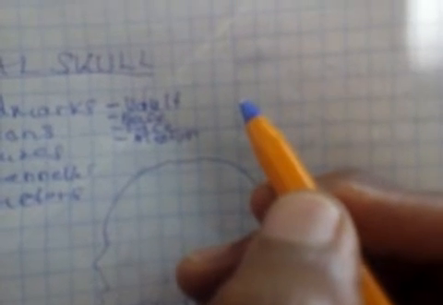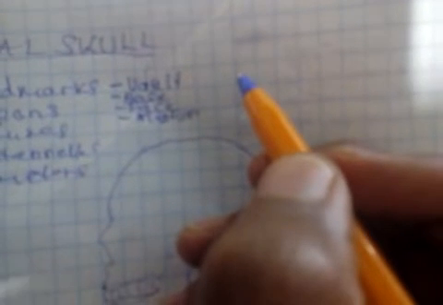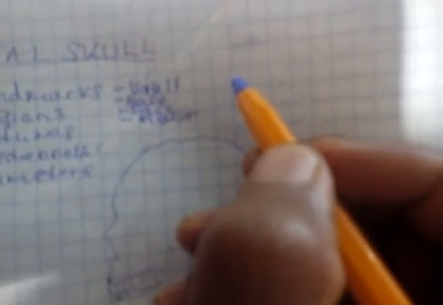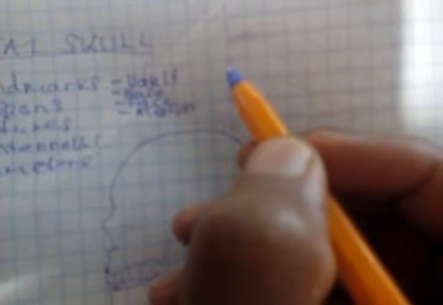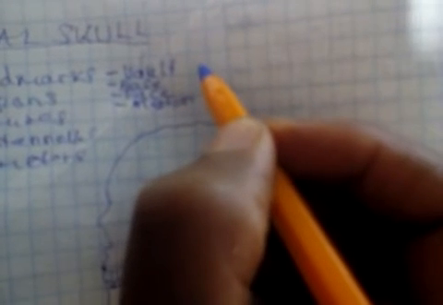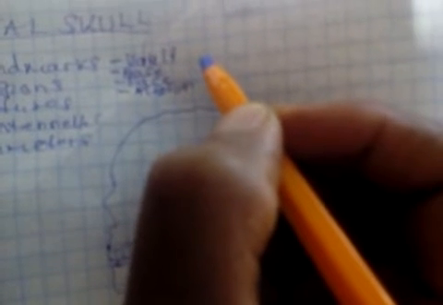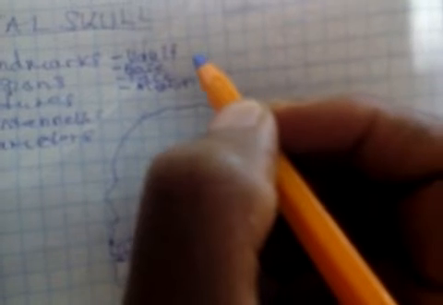What is the vault? It is the length between the orbital ridges and the nape of the neck, and we also have the bones that are involved in the vault. We have the occipital, and we have the 2 parietal bones and the 2 frontal bones.